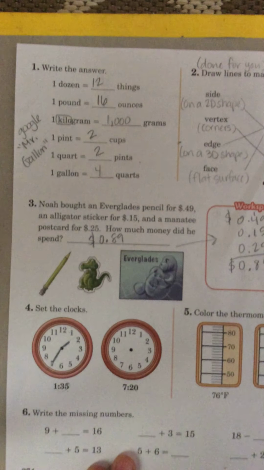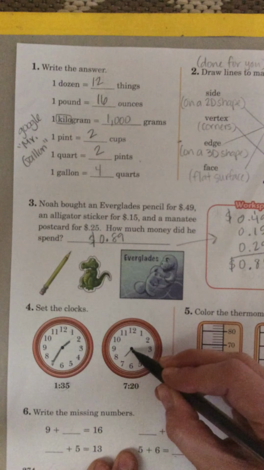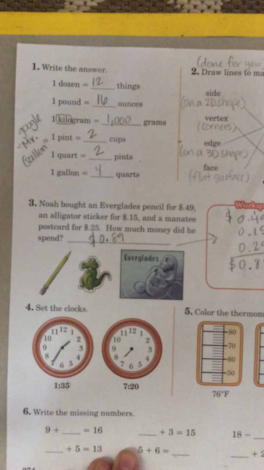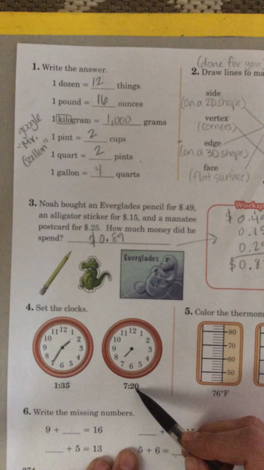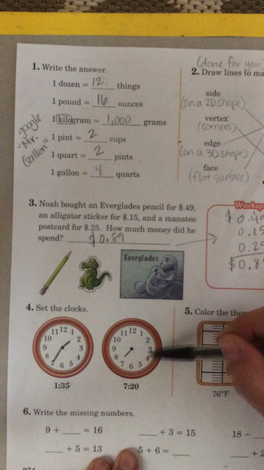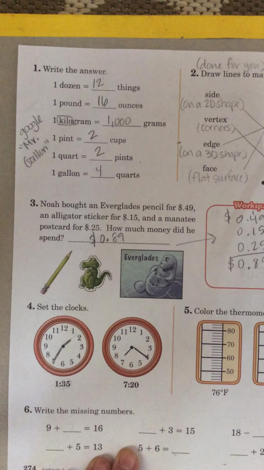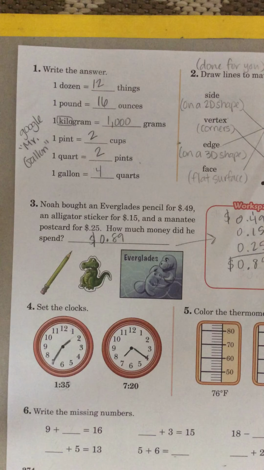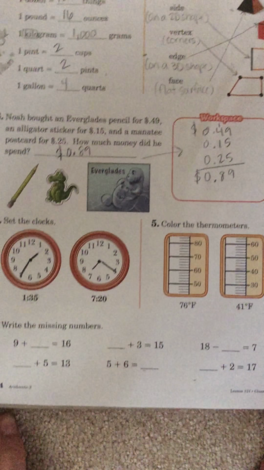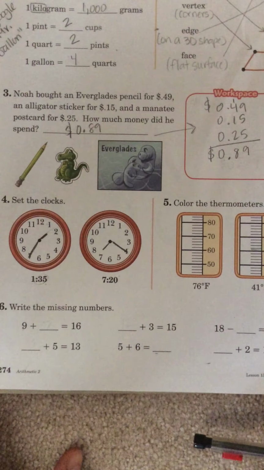7:20, pretty easy. We'll start with the shorthand 7. We're going to make it just a little bit after the 7 so we know for sure that it's past 7 o'clock. The longhand needs to represent 20, so I will count around. 5, 10, 15, 20. The longhand goes all the way to the 4. 7:20. Number 5, you know how to do with coloring the thermometers. So let's go ahead and look at the last problem, number 6.